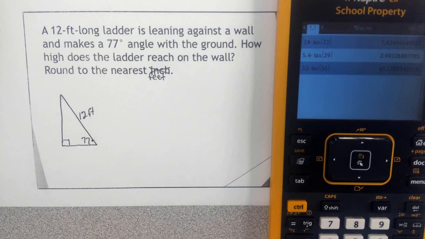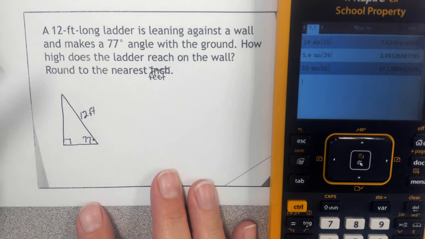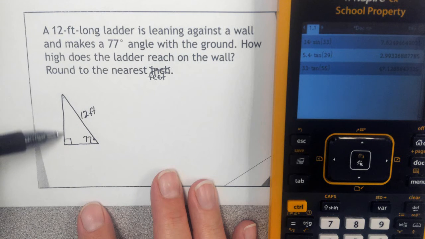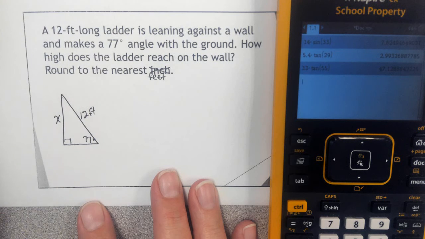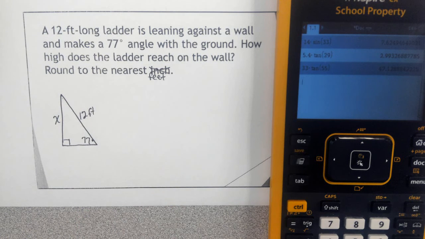Oh, one more thing to label, and that's what we're looking for. How high does the ladder reach on the wall? So from the ground up to the top of the ladder, I'm assuming is how high up the wall. That's going to be X or P or Q or Y or whatever letter you want it to be. Pick a letter.